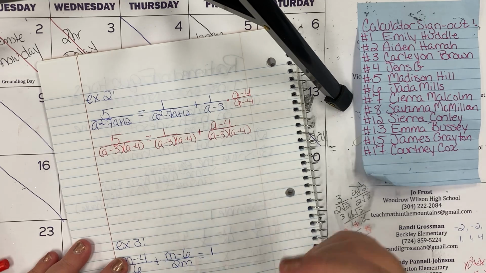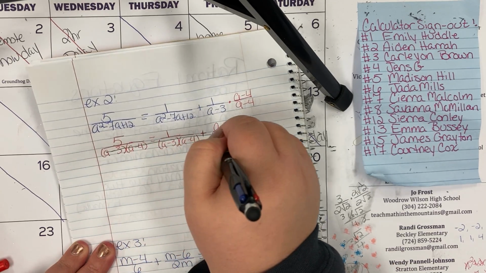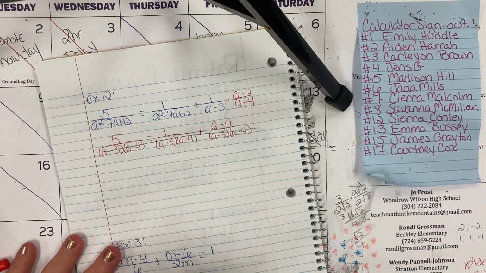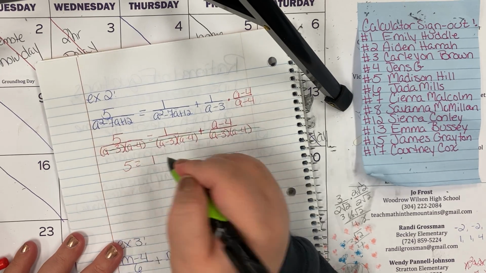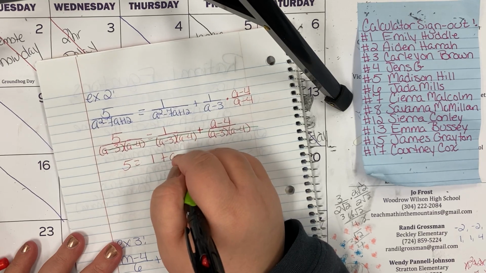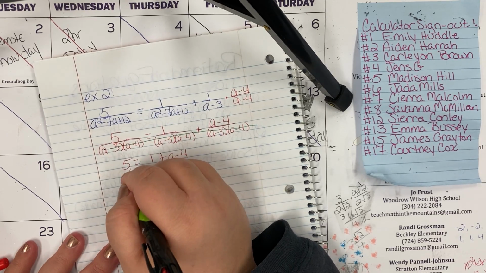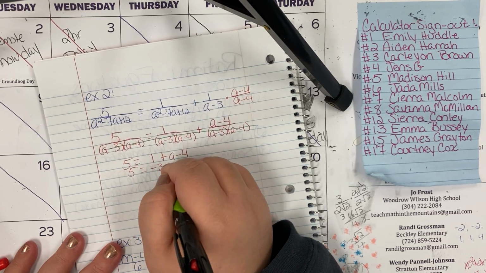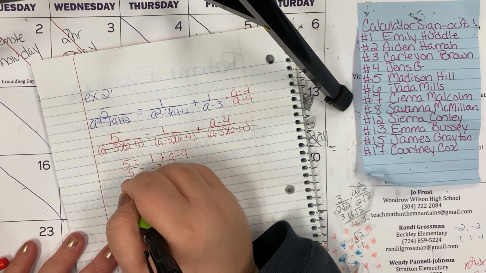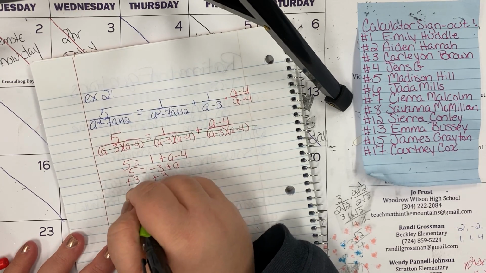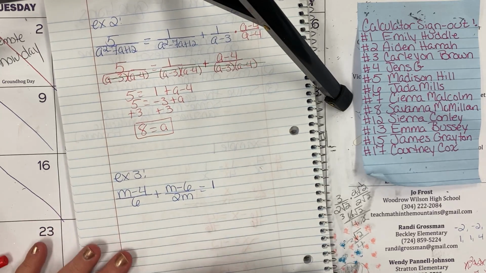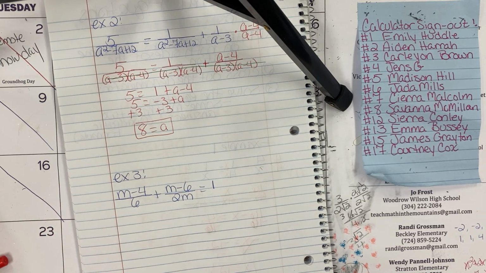Now that all my denominators are the same, we're going to cancel them out. So that's going to leave me with 5 equals 1 plus a minus 4. Combining like terms, 5 equals negative 3 plus a. Adding 3 to both sides, 8 is going to equal a. And that is your final answer there.